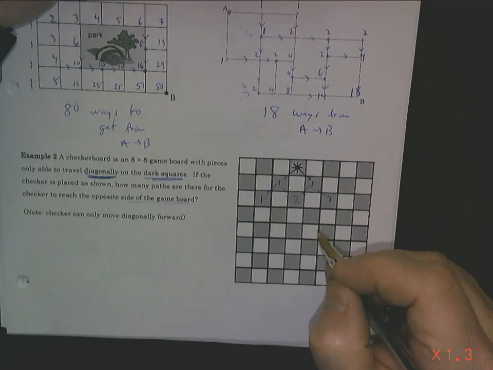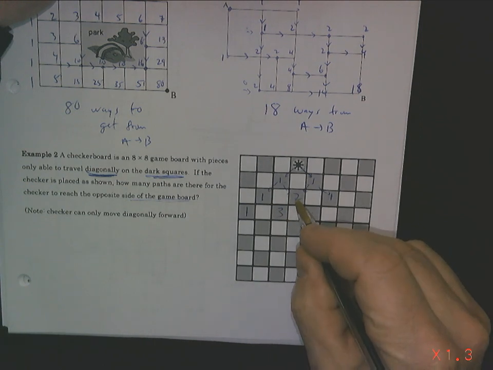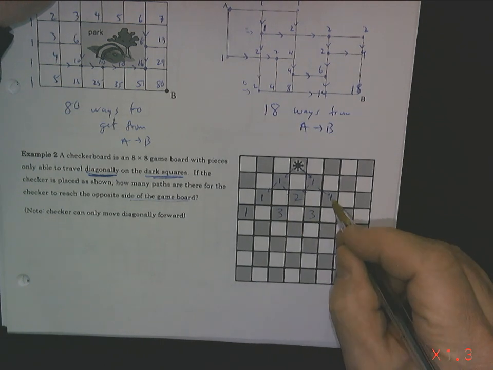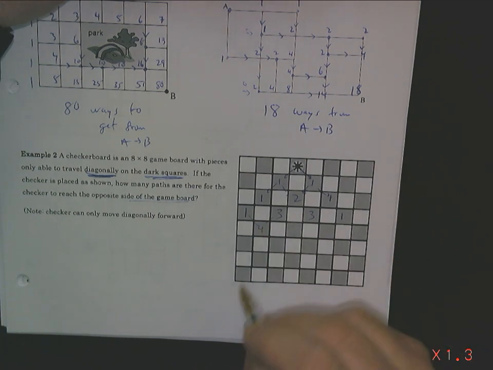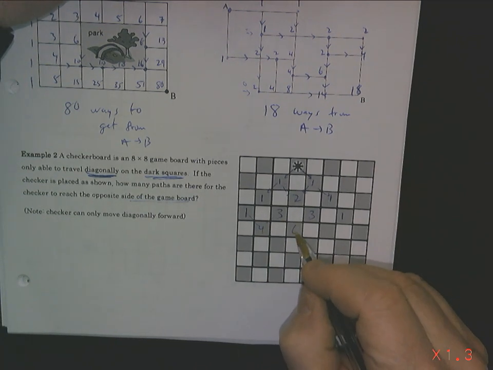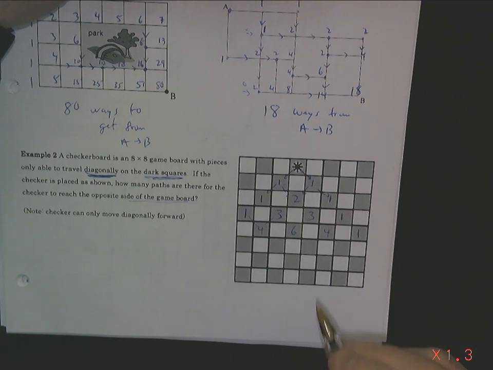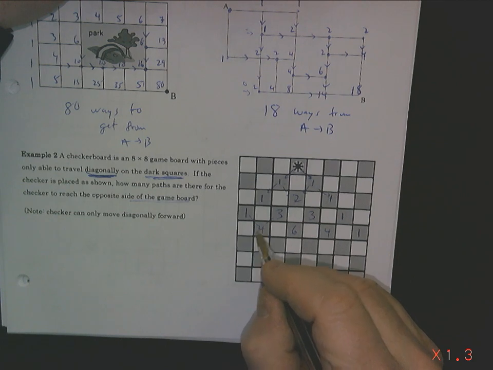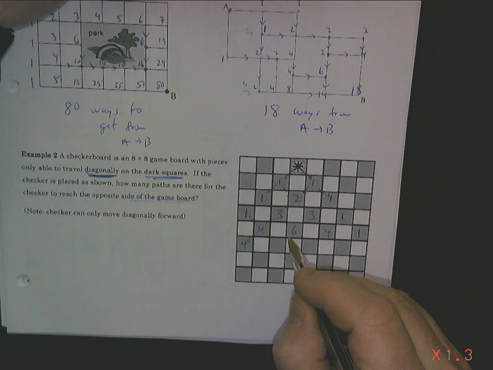1 plus 1, that's 2. This also must be 1, and then 1 plus 2 is 3, 2 plus 1 is 3, that's a 1 there, and then 1 plus 3 is 4, 3 plus 3 is 6, 3 plus 1 is 4, that's a 1. Here, the only way to get there is from 4. I can't come from this side, so that's 4 again.